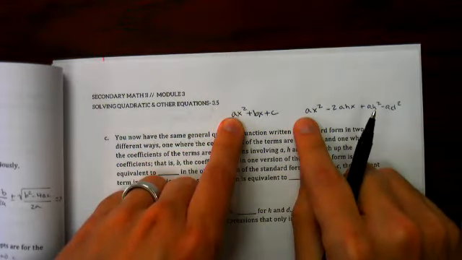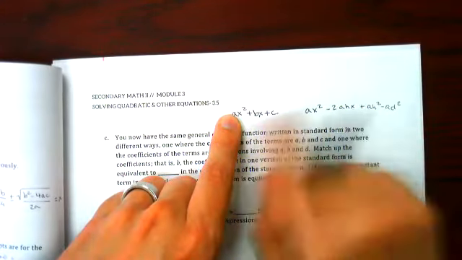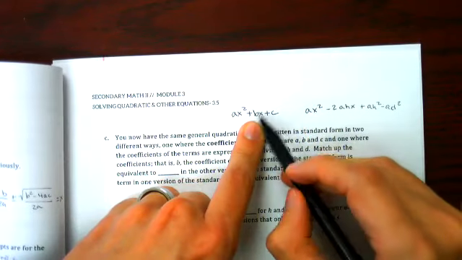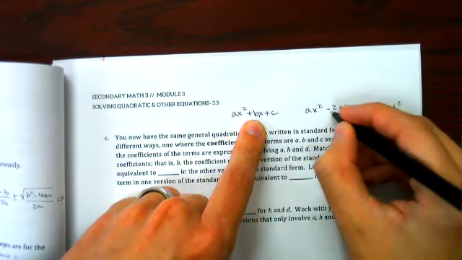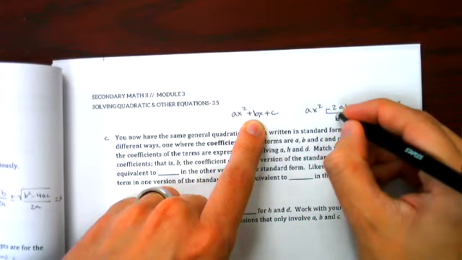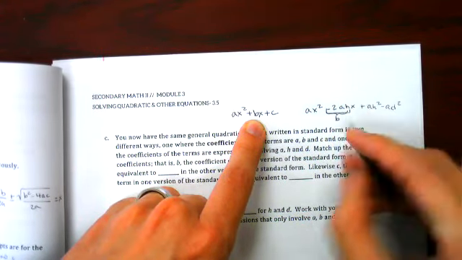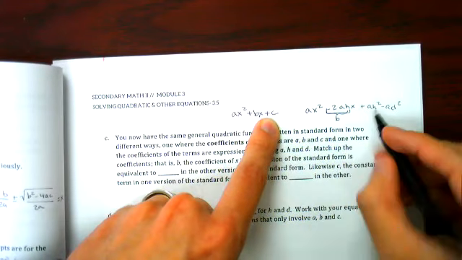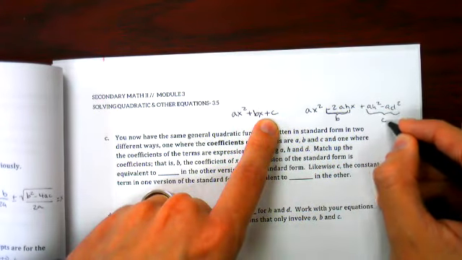So the a is just a. What we're going to do is match these up. So a is just a. B is whatever's in front of the x. So what's in front of the x is this, so this would be b. And then c is everything that's left over. So all of this put together, that's all c.